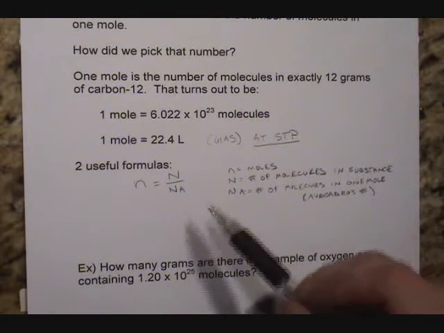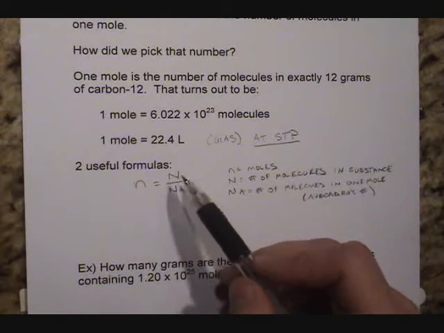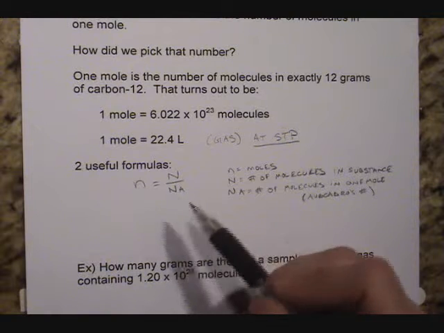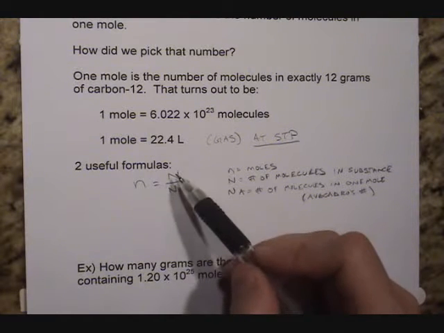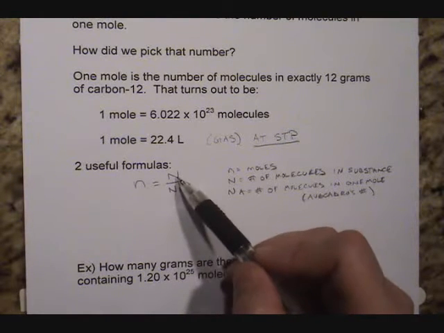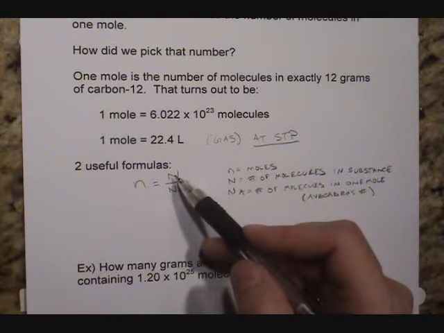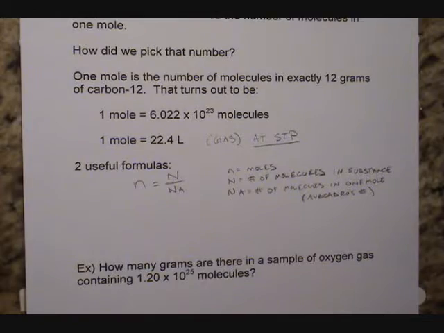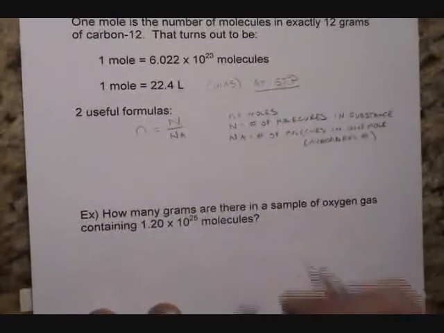So if I wanted to know how many molecules were in a substance, the key to knowing that number, capital N, is I would need to know the number of moles. Okay, this is a fixed number, it's a constant, but I'd have to know this number of moles to figure out this. Or by contrast, if I knew the number of molecules I had, I could calculate how many moles that I had. Okay, so that's one useful formula.